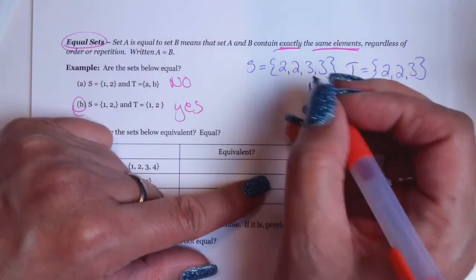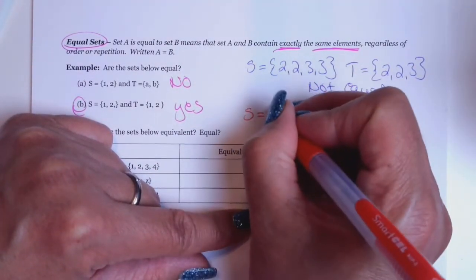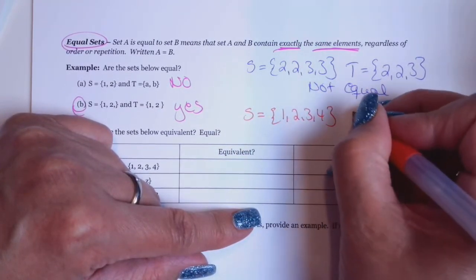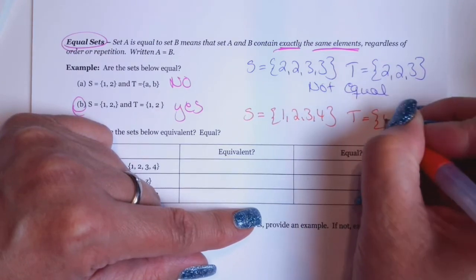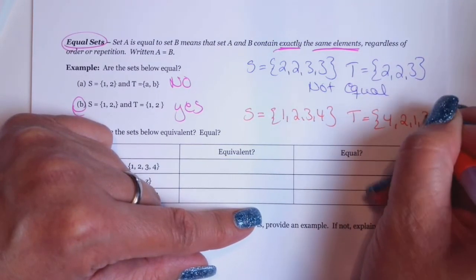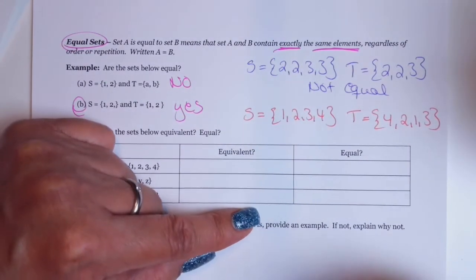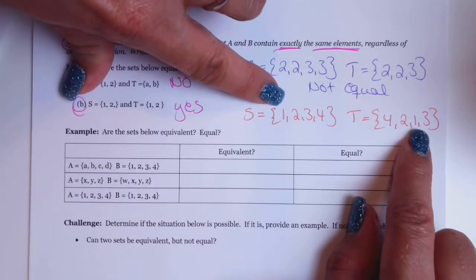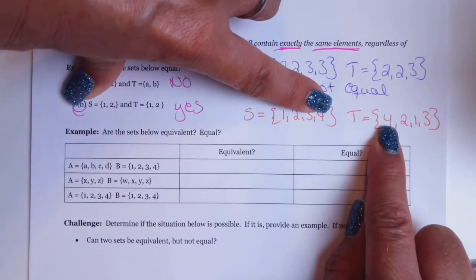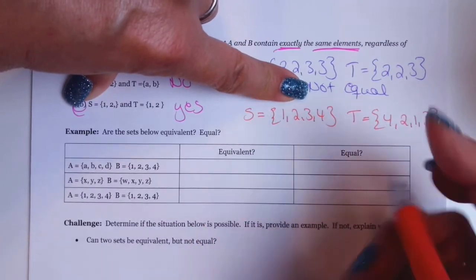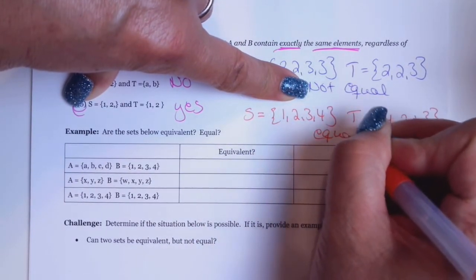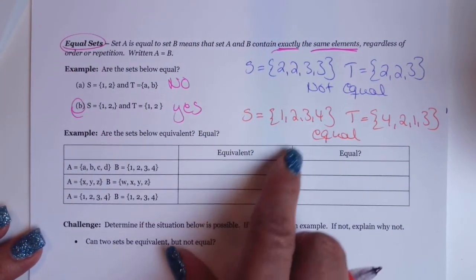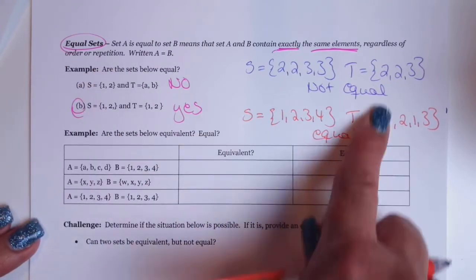Now let's look at this example. We have set S that has 1, 2, 3, and 4, and then we have set T that has the elements 4, 2, 1, and 3. Well, it doesn't matter what order they're in. If we look at the elements, we have 1, 2, 3, and 4. We have the exact same elements here, so these two are equal. That is what it means regardless of order or repetition.